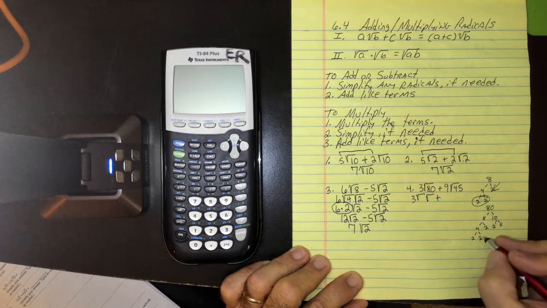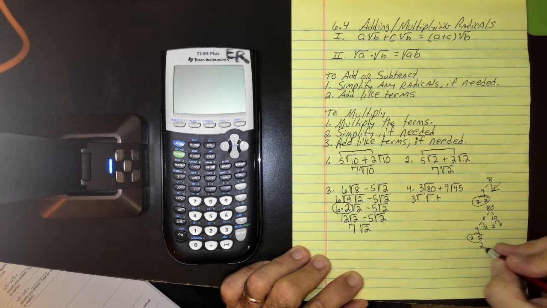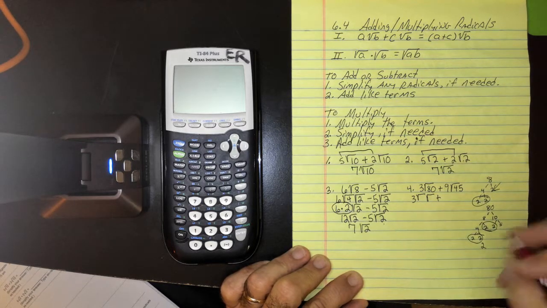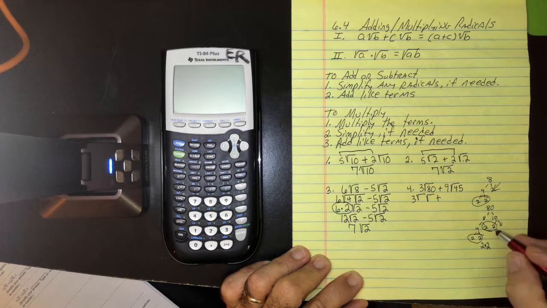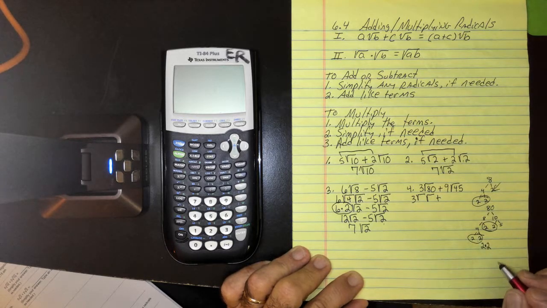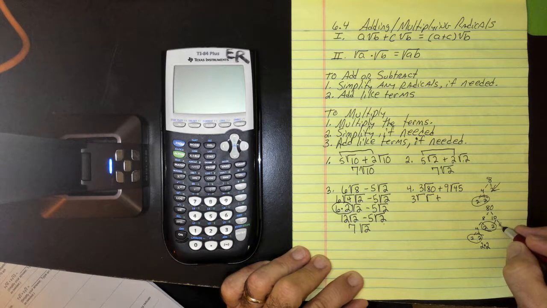So let's see. Here's a pair of 2's. That's going to give me a 2. Here's a pair of 2's. I'm going to multiply that 2 that I got from them by the 2 I got from those 2. And then the 5 doesn't have a pair, so it's going to stay here.